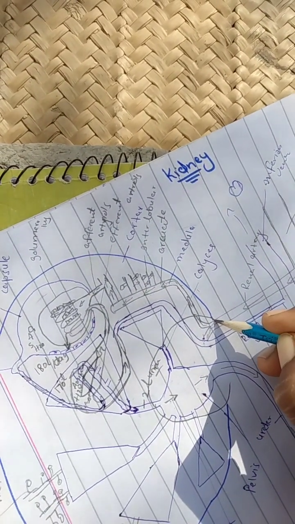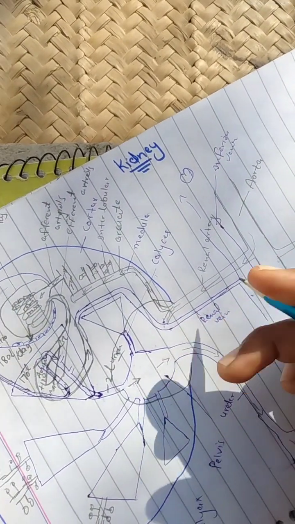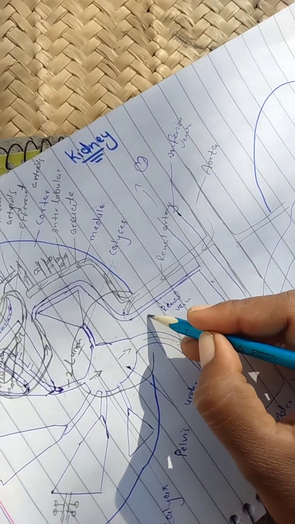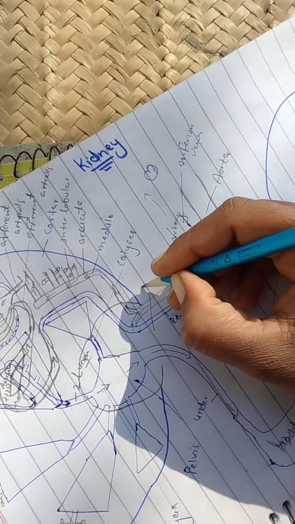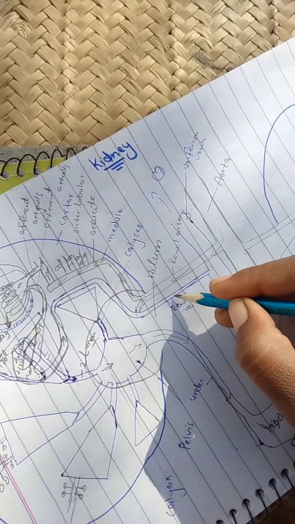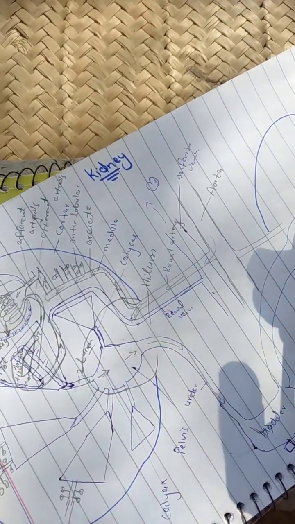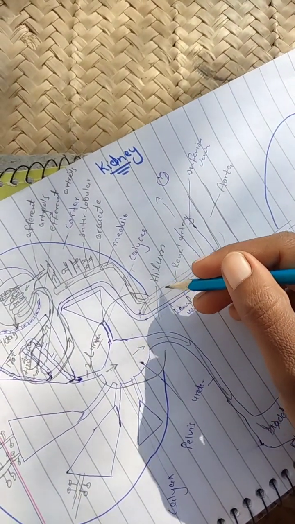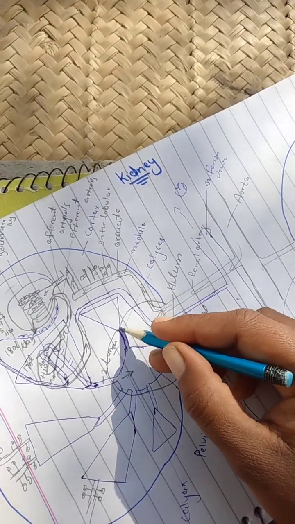We name this the renal sinus. Inside the renal sinus, the renal pelvis is present. This is the hilum of the kidney. Through the hilum of the kidney, arteries, veins, the lymphatic system, and nerves can enter and pass into the renal sinus.